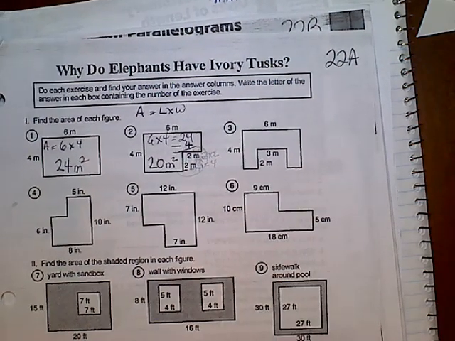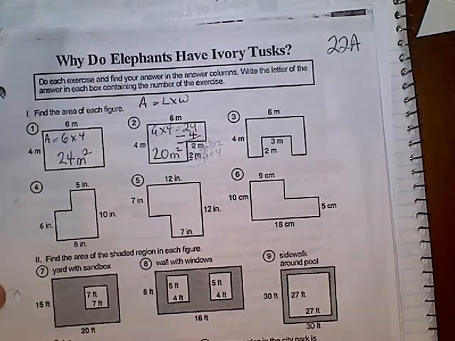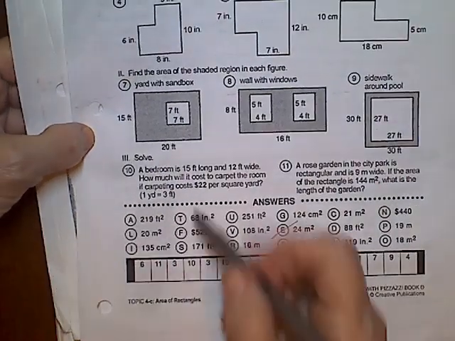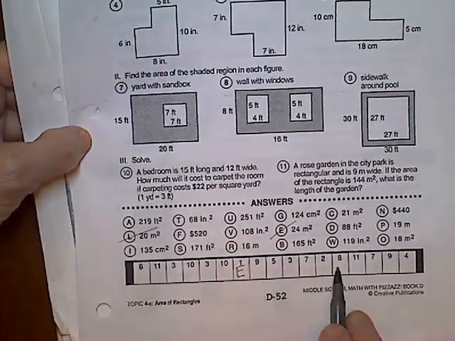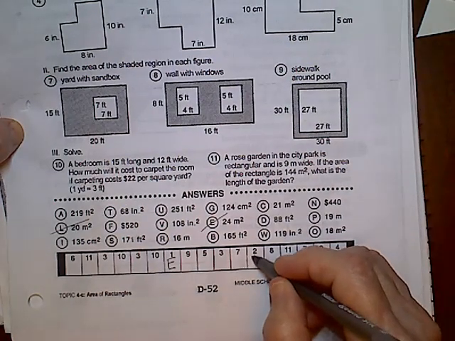Again, pause. If you didn't get that, go back, view that, and find your answer, making sure that the unit is correct. So 20 meters square. So that was number 2, and that goes somewhere. That is the letter L, and there's only one number 2.